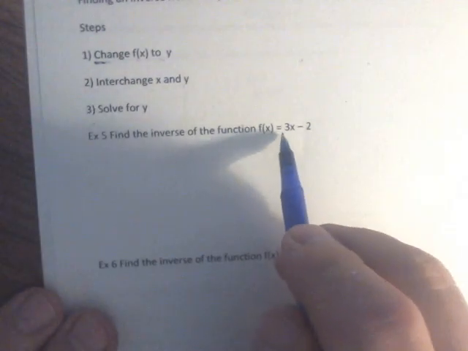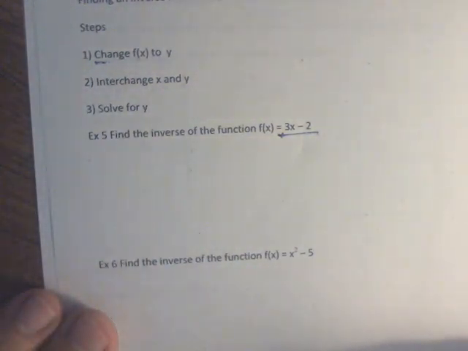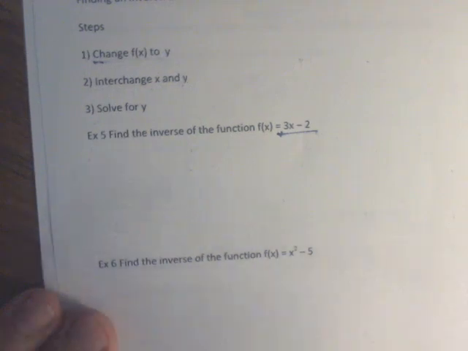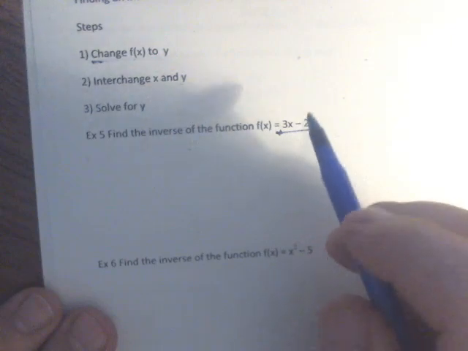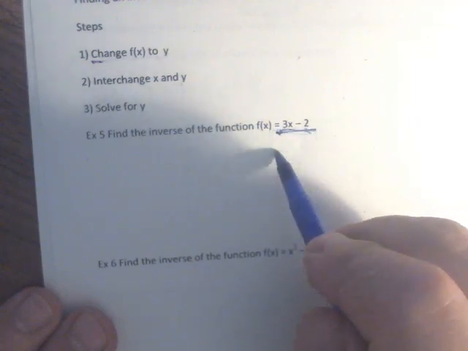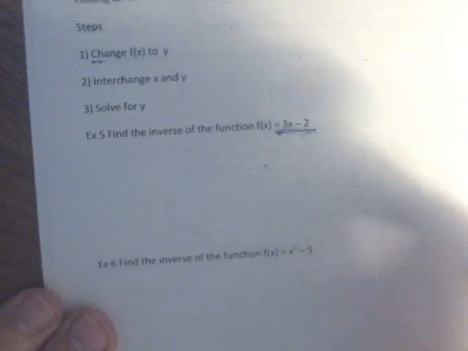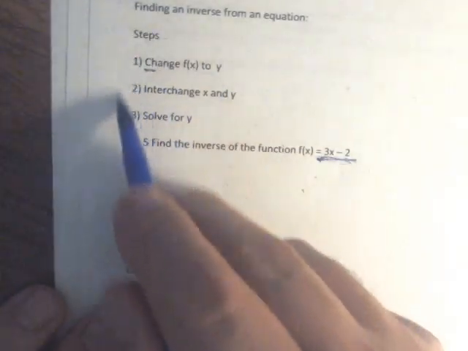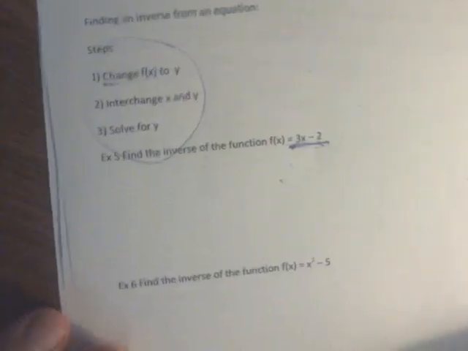Now, sometimes you might be able to see the inverse. I'm going to do it by the steps, but if you think about doing the opposite of what's being done here, the opposite of 3 times x minus 2 is to add 2, then divide by 3, which is what these steps are going to allow us to do.